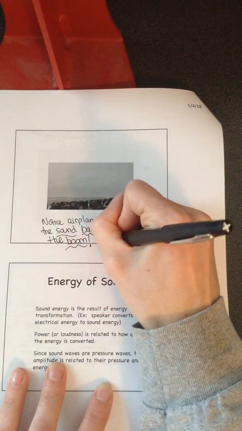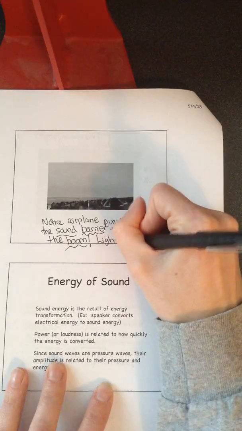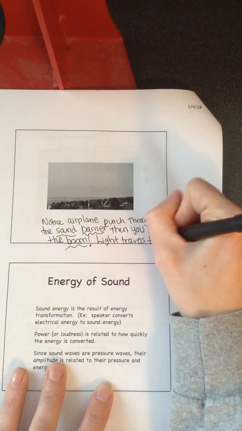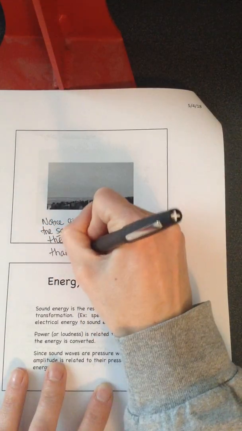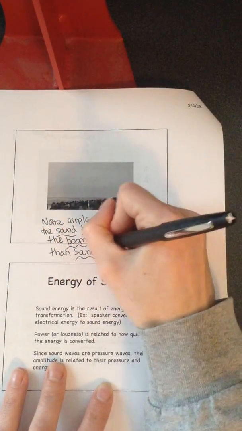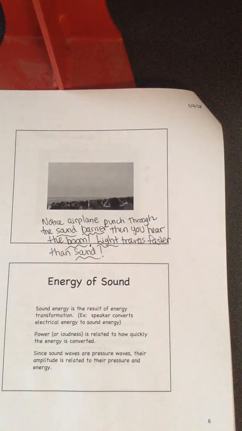And that is because light travels faster than sound. So go ahead and pause the notes at this point and watch video number 2.